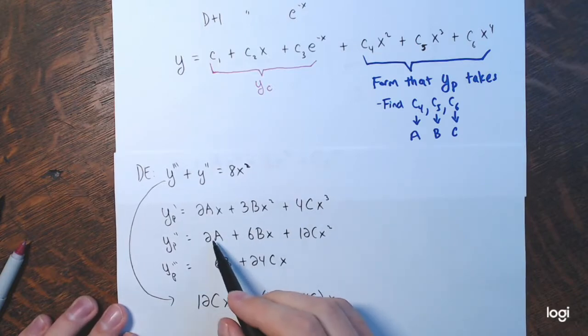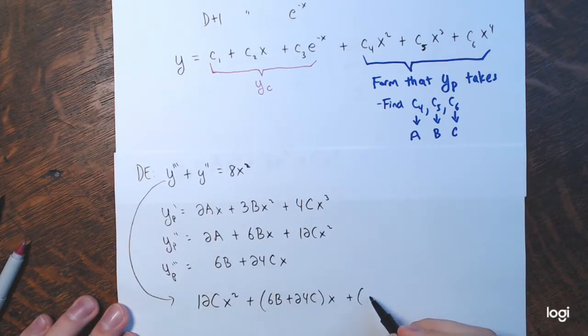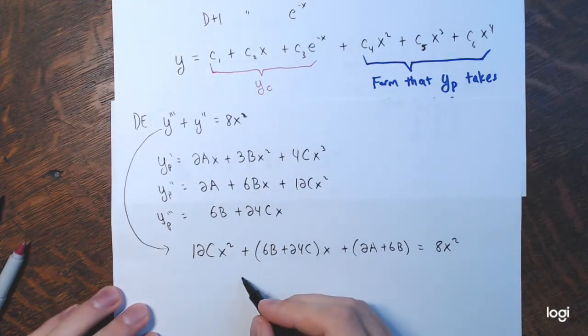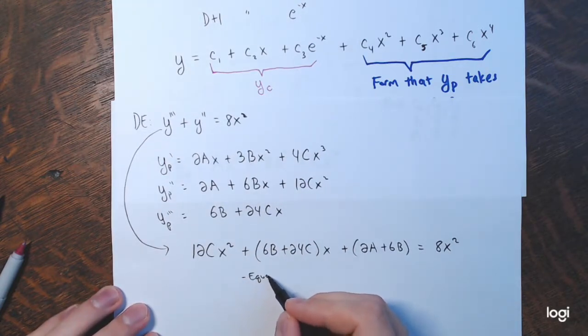And then adding the constant terms, I'd have 2A plus 6B. And this needs to be equal to 8x squared. So I have a polynomial on the left, a polynomial on the right. Polynomials are equal for all x, for all inputs, only when their coefficients are the same. So then I equate coefficients, and we get a little system here.